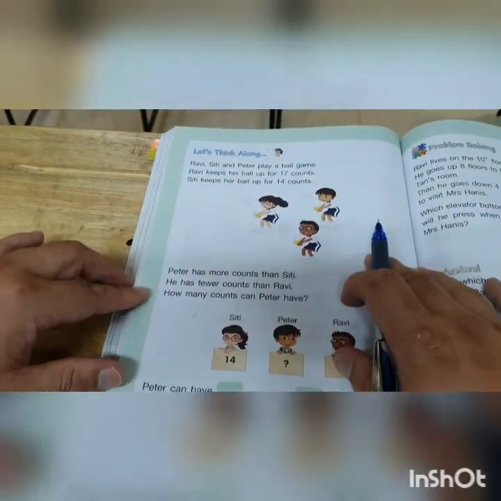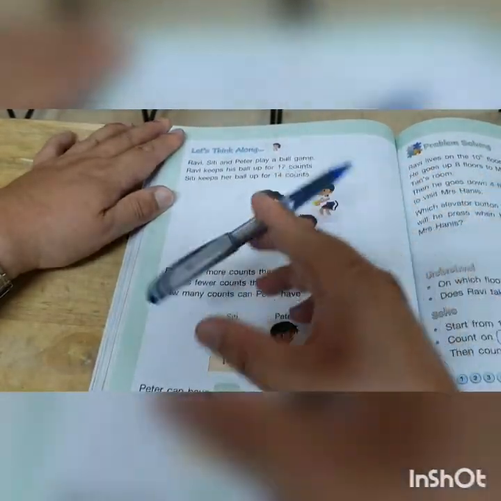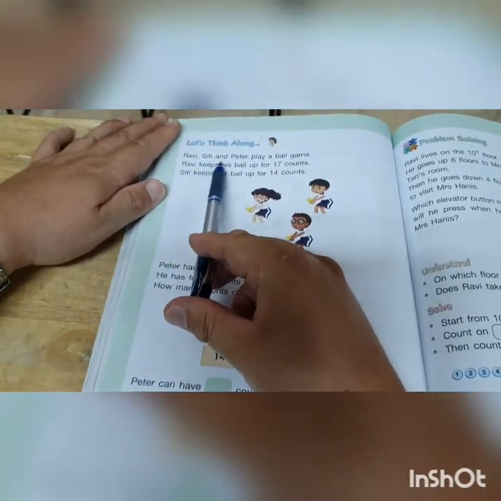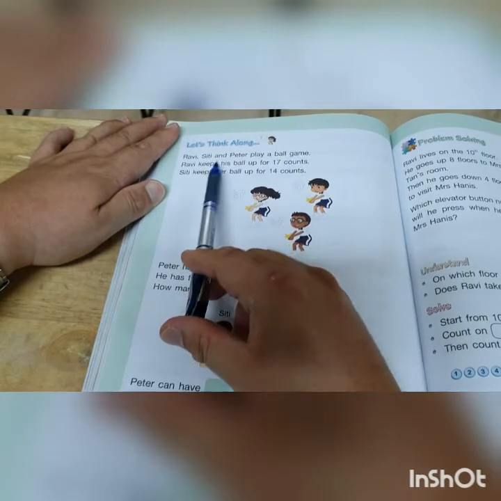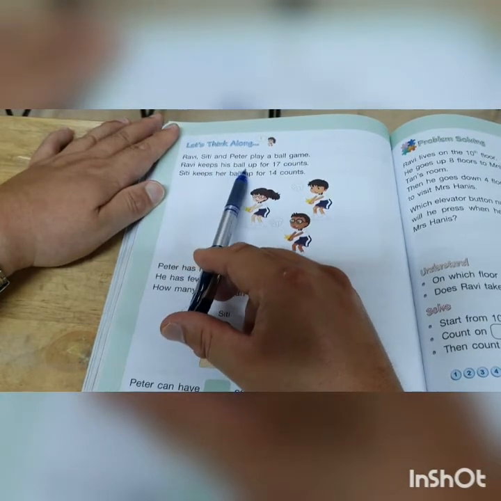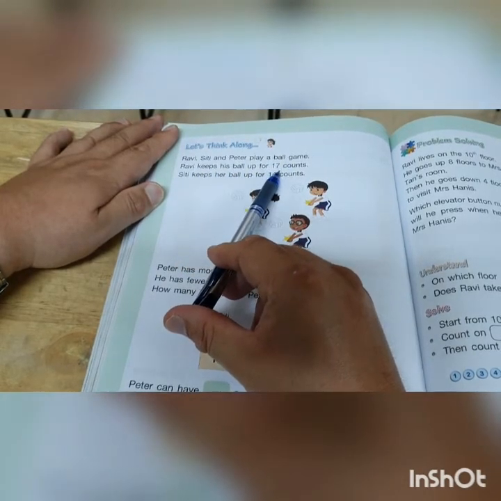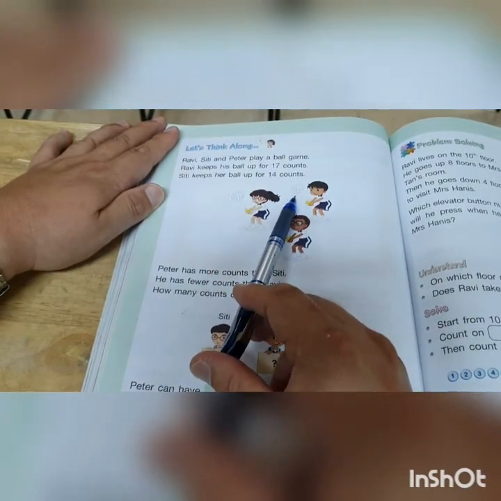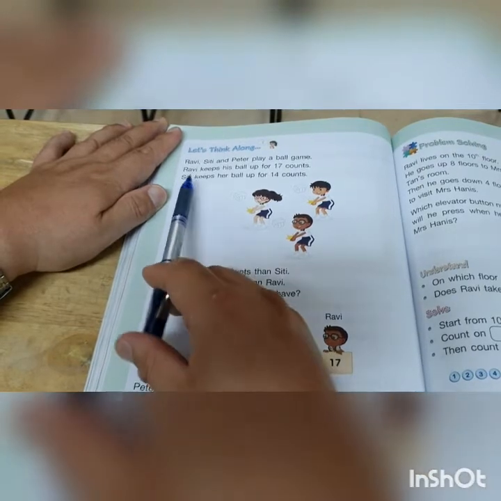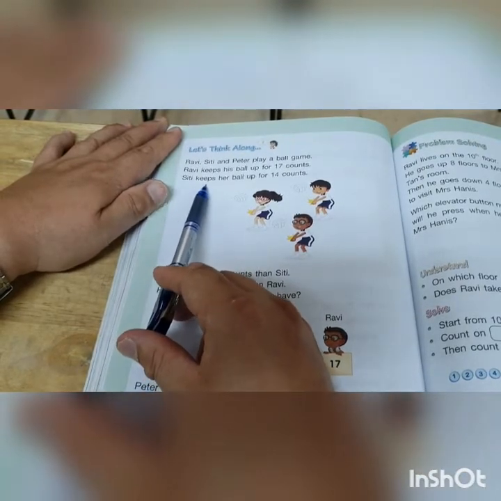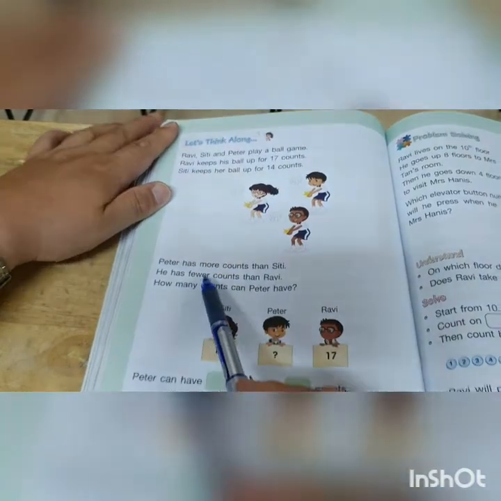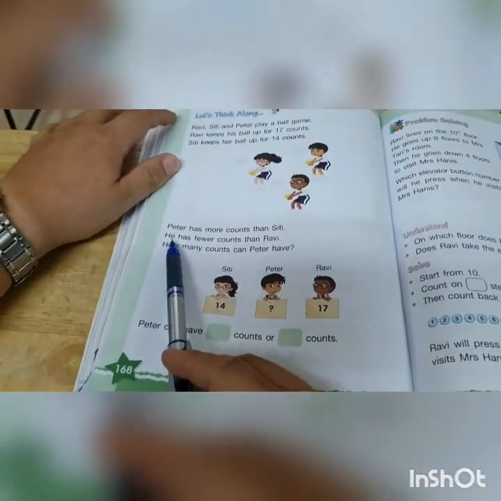And lastly, page 168. Let's think along. So here, Ravi, Siti and Peter play a ball game. Ravi keeps his ball up for 17 counts. He bounces the ball up 17 times without dropping it on the floor. Siti, she keeps her ball up for 14 counts. And then Peter, how many counts?